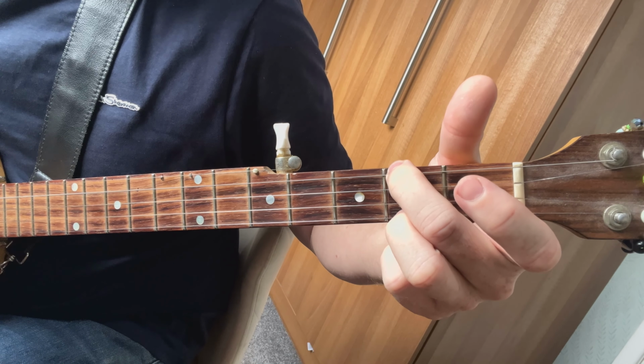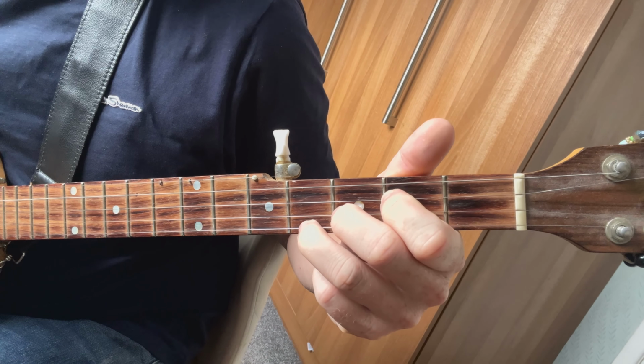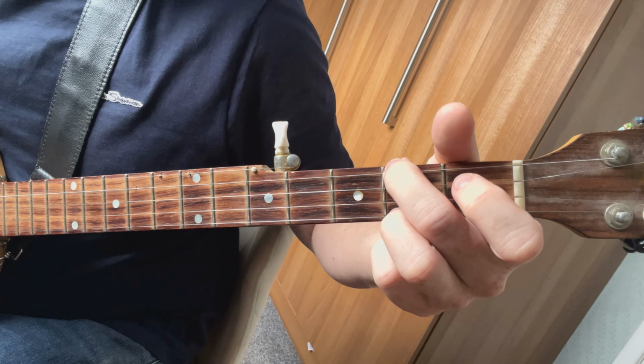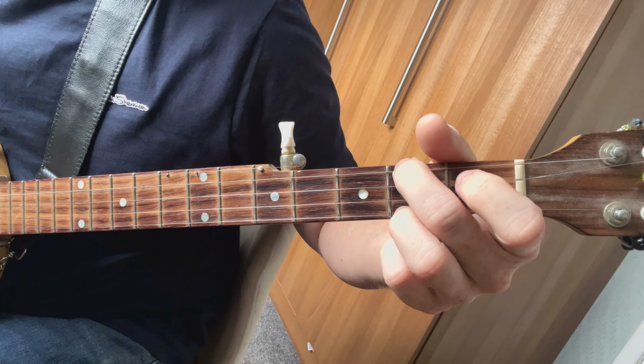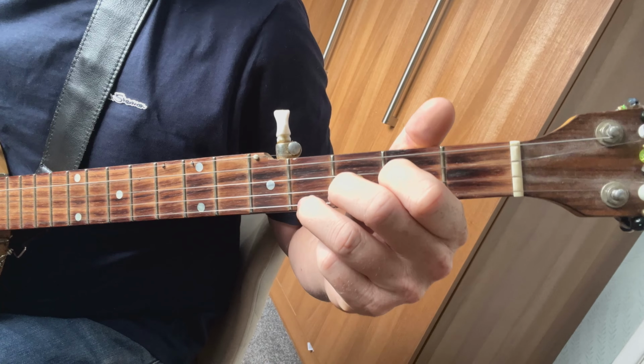There we go. E minor, 2, 3, 4. D, 2, 3, 4. E minor, 2, 3, 4. D, 2, 3, 4. E minor, 2, 3, 4. D, 2, 3, 4.